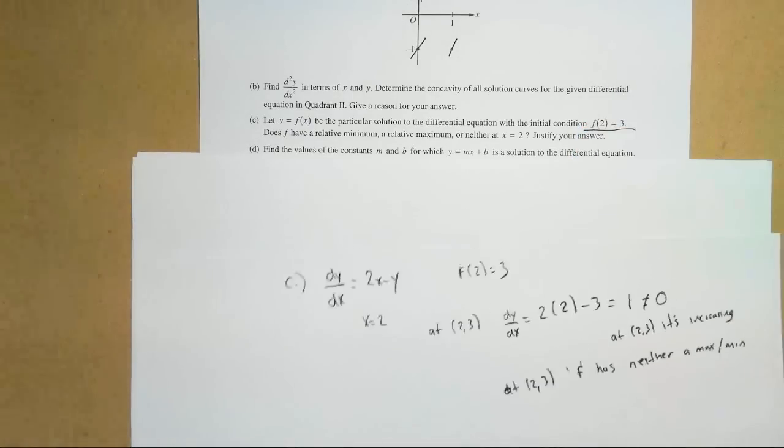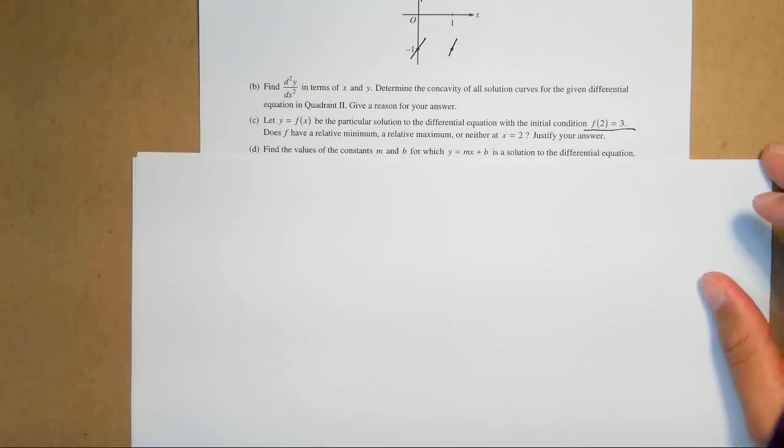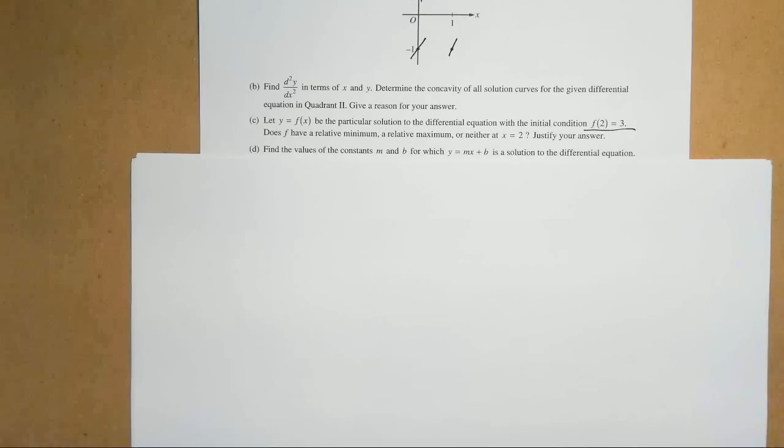Now, part D was the hardest part in this question. This question didn't receive that many points because of part D. Part D was something that a lot of students probably skipped on last year's exam. So I'm going to read it. It says, find the values of the constants m and b for which y equals mx plus b is a solution to the differential equation.